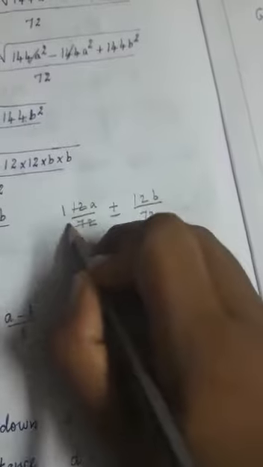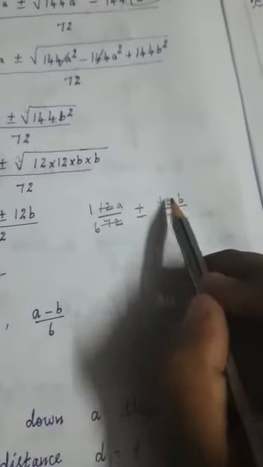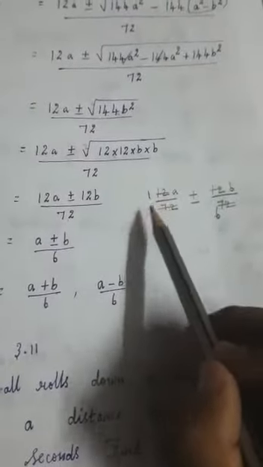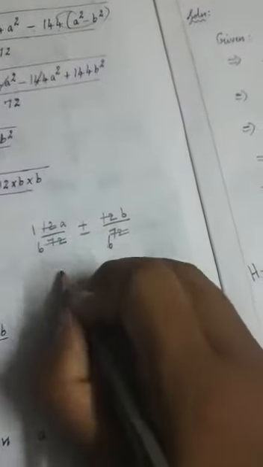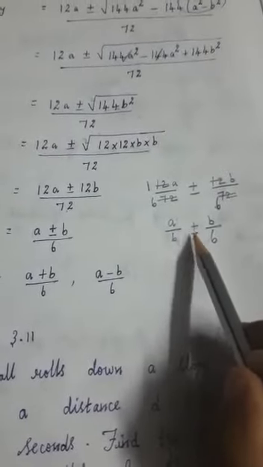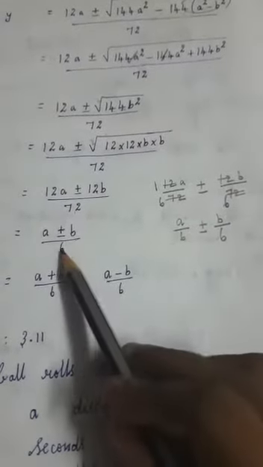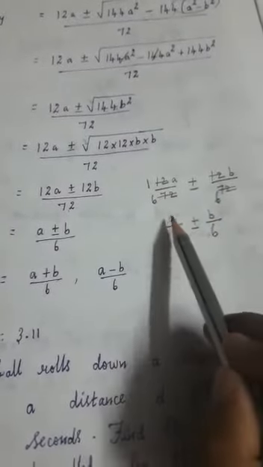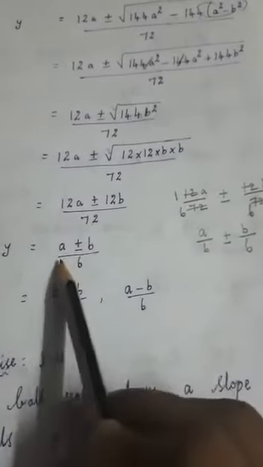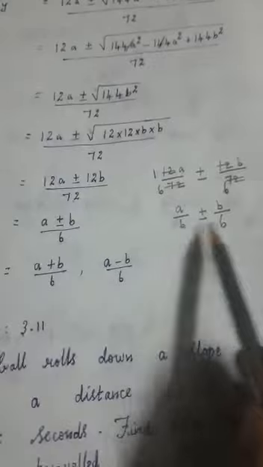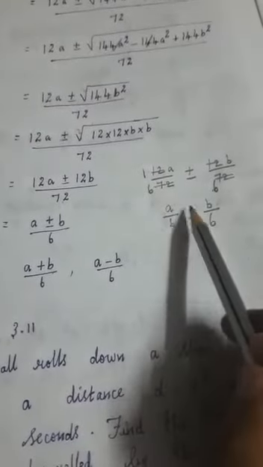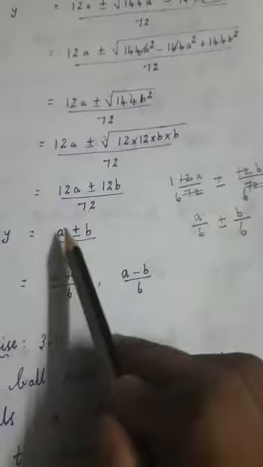Can you cancel this number? What will come? 12 1s are 12, 6 12s are 72. So here also the same thing will come. If we cancel it, 6 will come. So the next, you can write a divided by 6, plus or minus b divided by 6. Now we know that in between there is plus or minus only, so the denominator you can take commonly, and then write the numerator a plus or minus b. Commonly you write the denominator 6, and after that the numerator a plus or minus b.